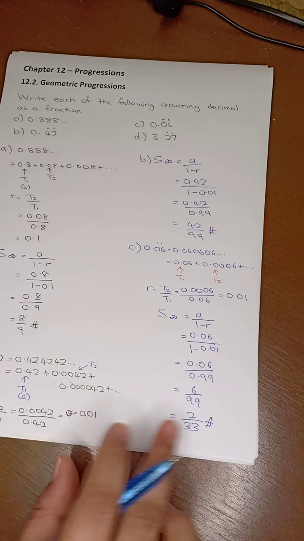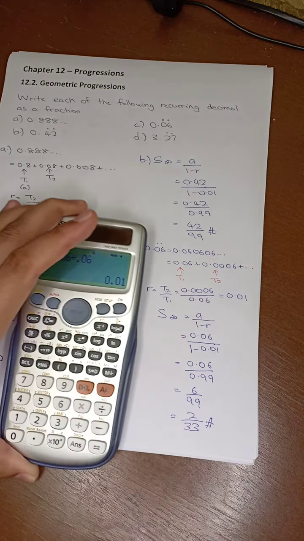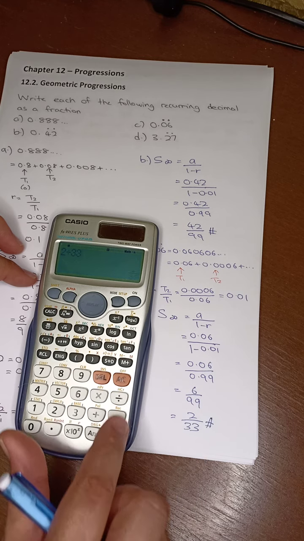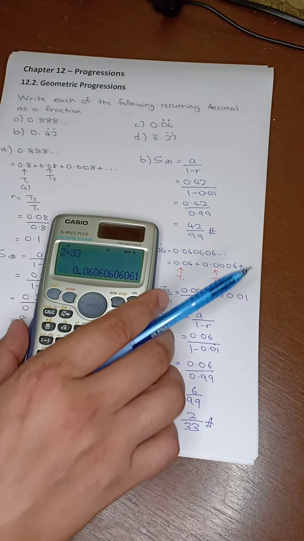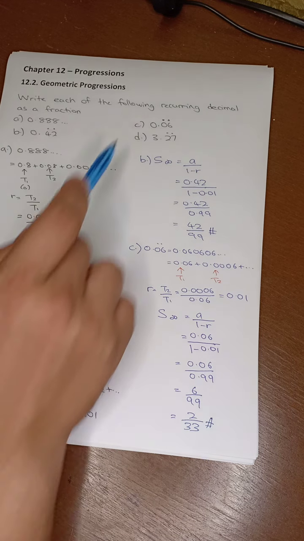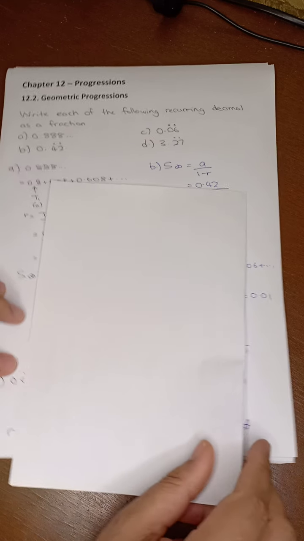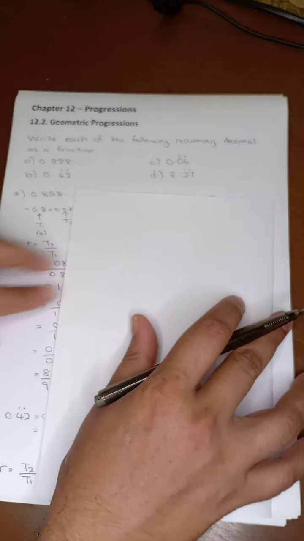Okay, I can test whether I can get the recurring decimal back. 2 divided by 33. Yep, that's the recurring decimal. Okay. Moving on, D. I don't have space, so I'll use another paper. Okay, in D, it's a recurring decimal.